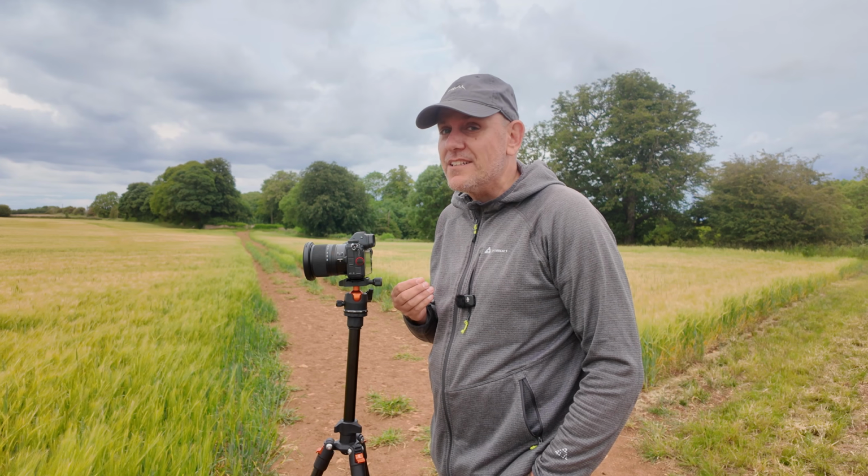But what are the drawbacks? Because this is a real picture control, that means that what you can see on the LCD is going to be baked in your JPEG. If you are a JPEG only shooter and there are some clipped highlights in your photo, that's not going to work for you. The good thing is that in landscape photography we mostly shoot in RAW or in RAW plus JPEG.